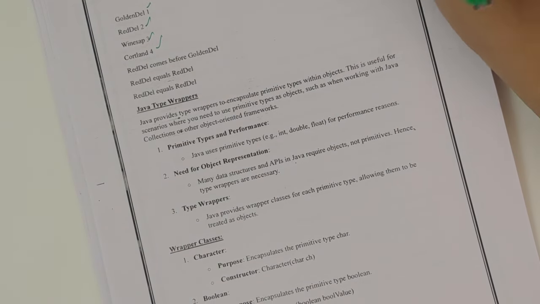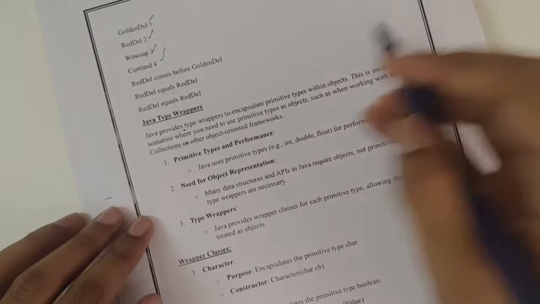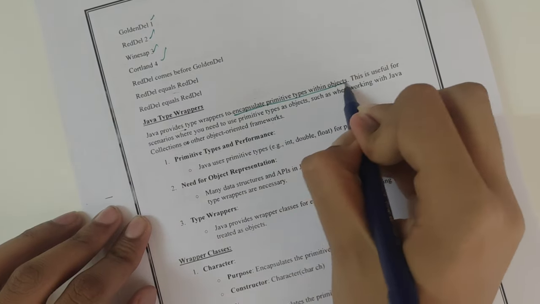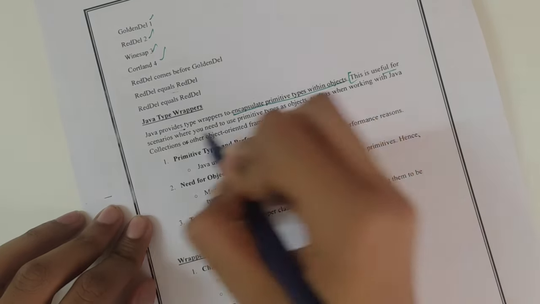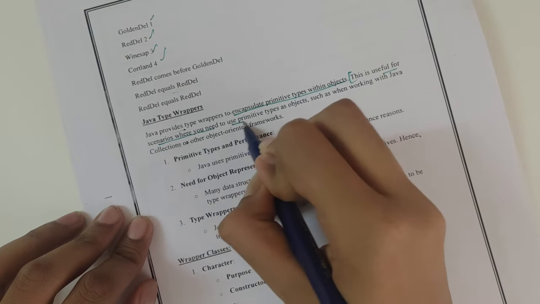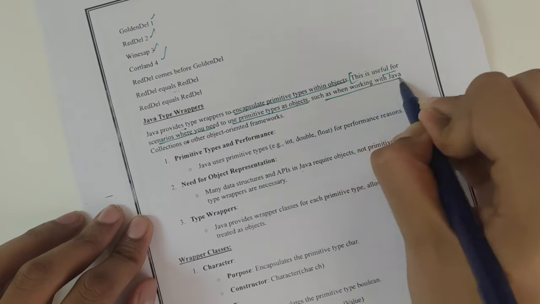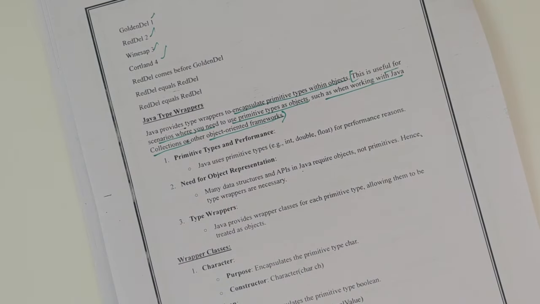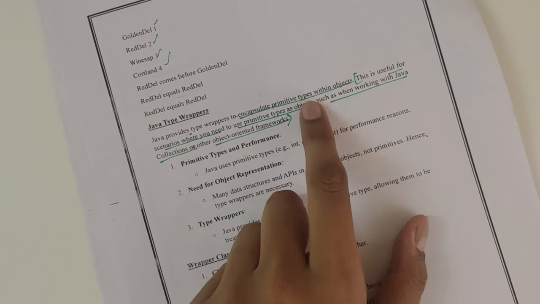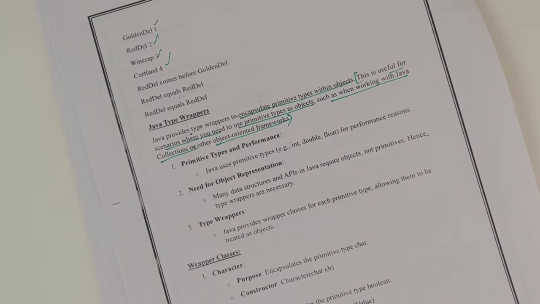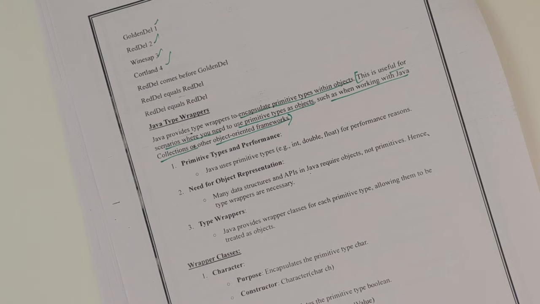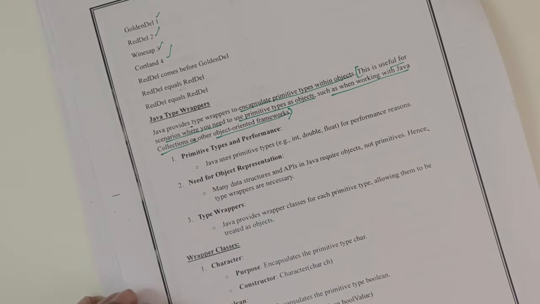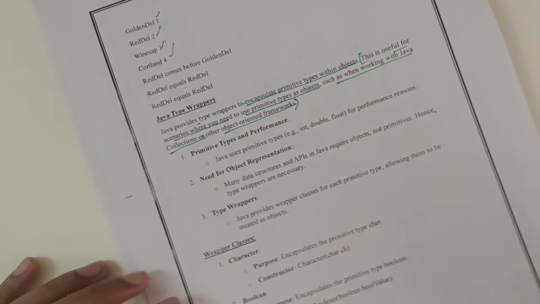Next we have Java type wrappers. Java type wrappers encapsulate primitive types within objects. This is useful for scenarios where you need to use primitive types as objects, such as when working with Java collections or other object-oriented frameworks. So Java type wrappers help you to encapsulate primitive types within objects, and they are needed when we are working with Java collections and object-oriented frameworks. Let's look into this in detail.